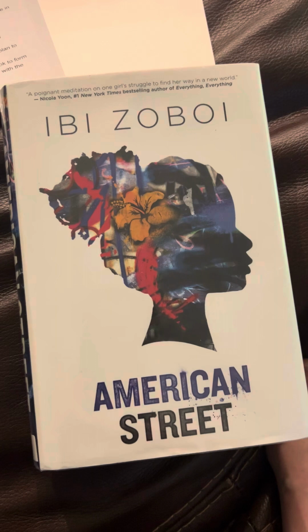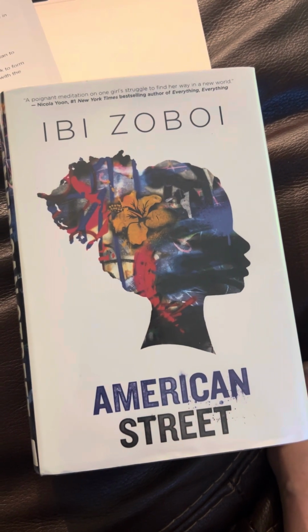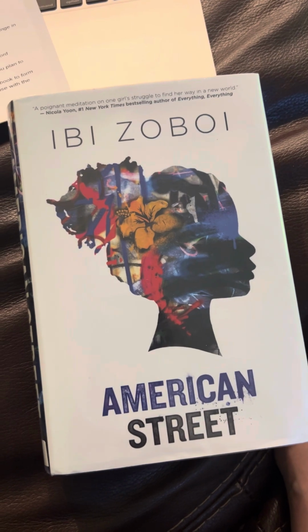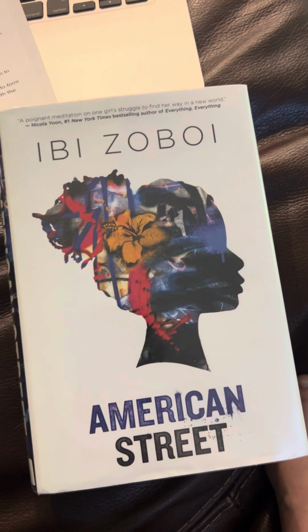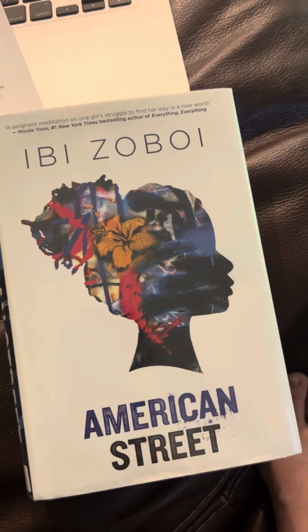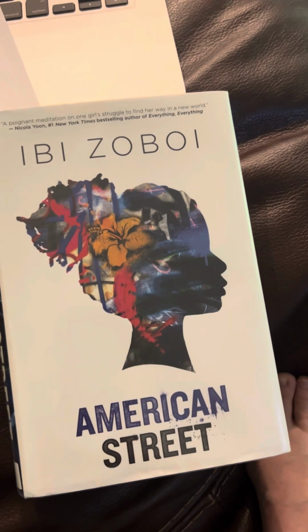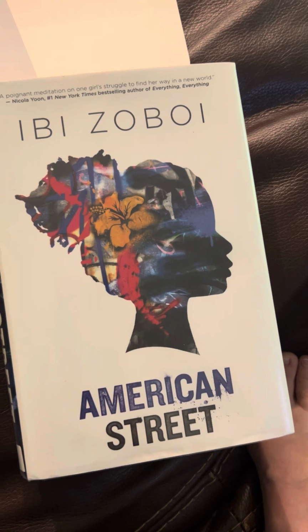The messages in this book, so she actually takes a lot of Haitian culture and a lot of Haitian spirituality and puts it in place in this book. There's a lot of connections she's having from Detroit to her home in Haiti.